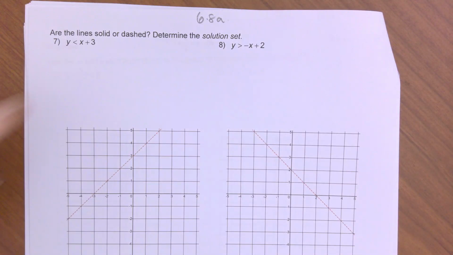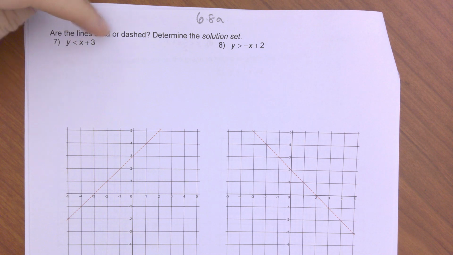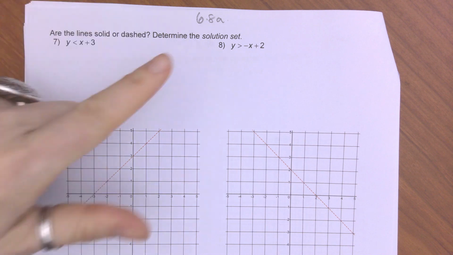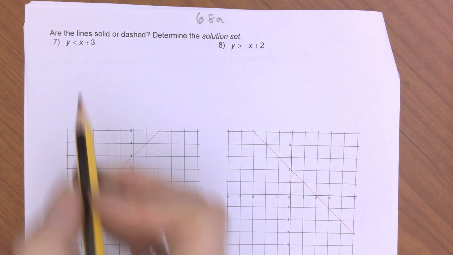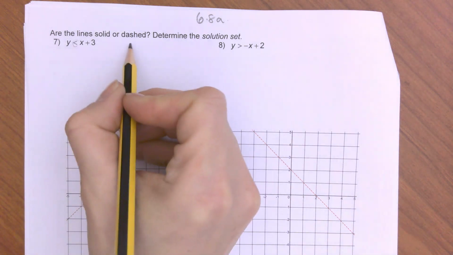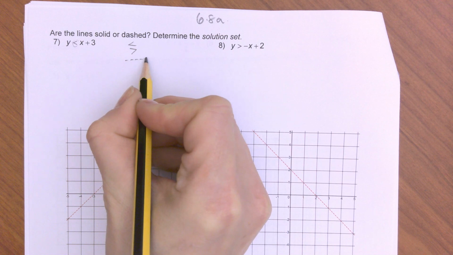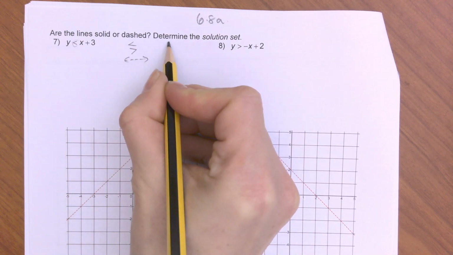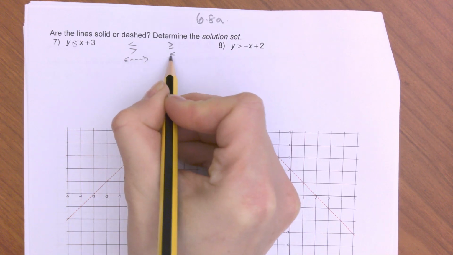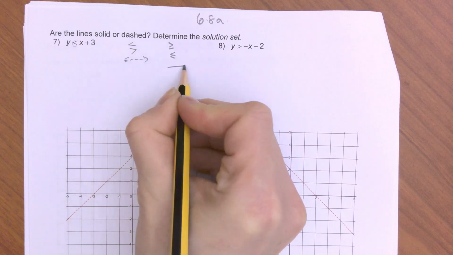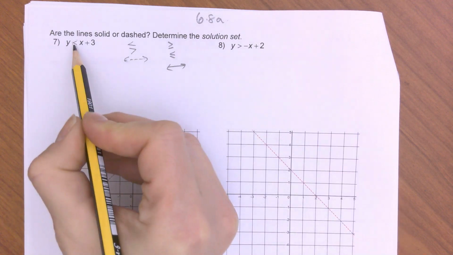6.a, we're on page 10. It says, are the lines solid or dashed, and determine the solution set. Here, we know that when it looks like this, less than or greater than, it's a dashed line. And when it's less than or greater than or equal to, with that equal sign, then it's a solid line. So this is going to be a dashed line.